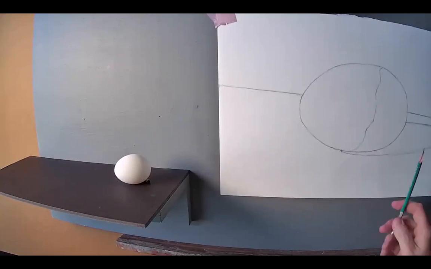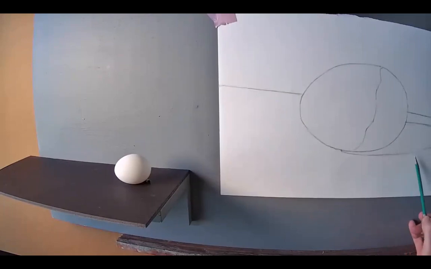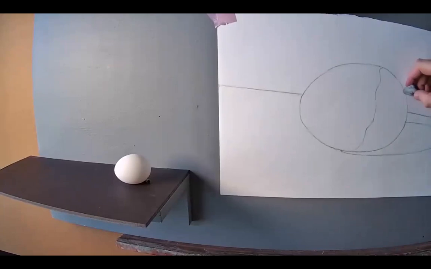Okay, so now what I'm going to do is block in the light and shadow. I'm going to do this in an ultra simple way at first.